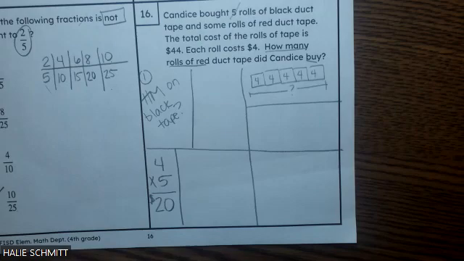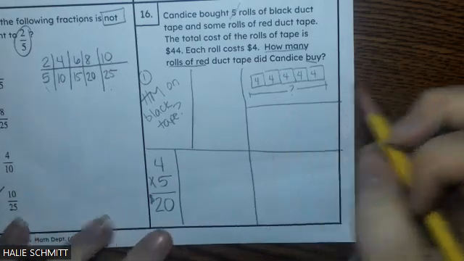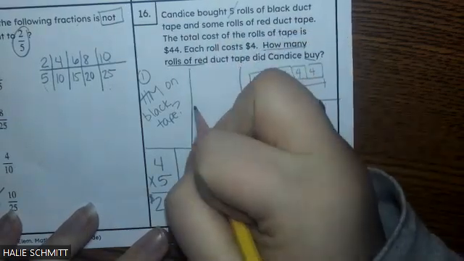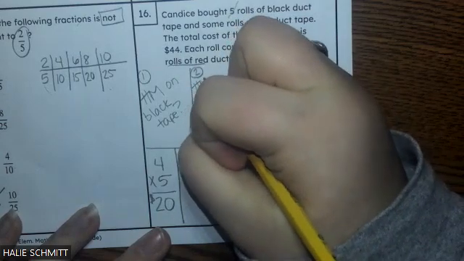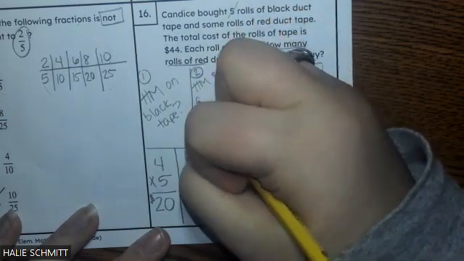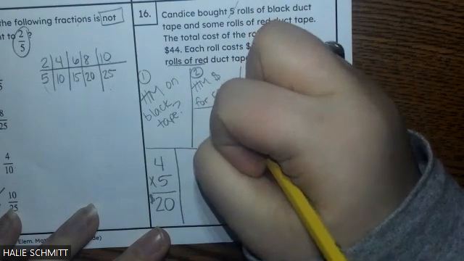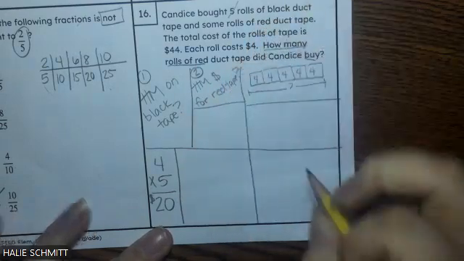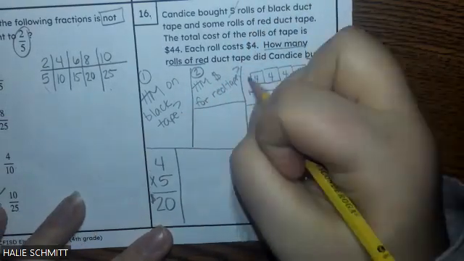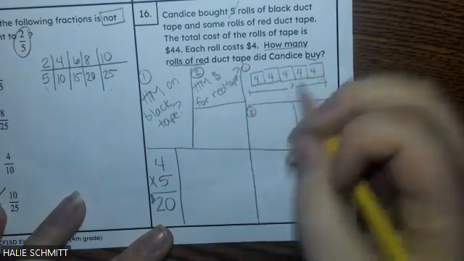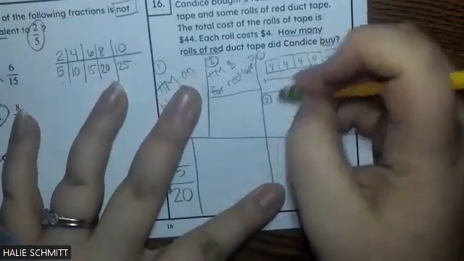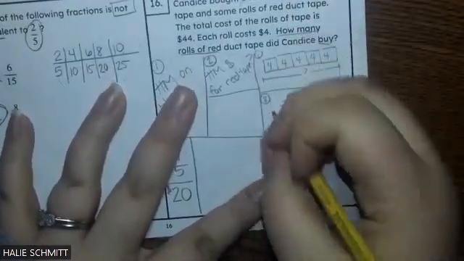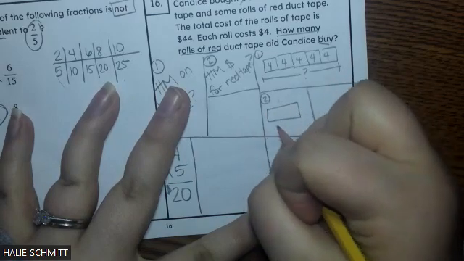Okay. How much did she have left for red duct tape? Well, second question. How much money for red tape? Right? Okay, so that's part 1. This is part 2. Well, if I have $44.